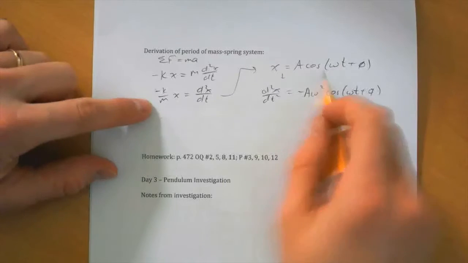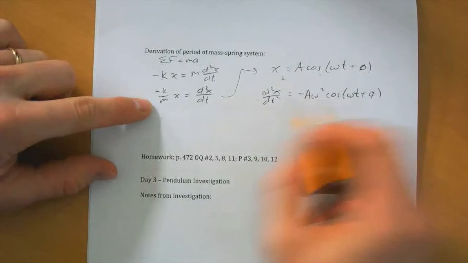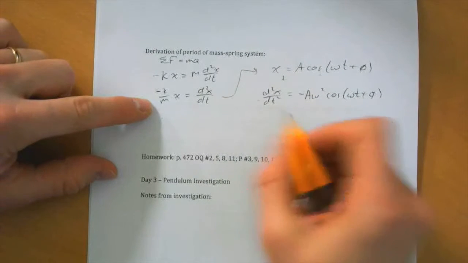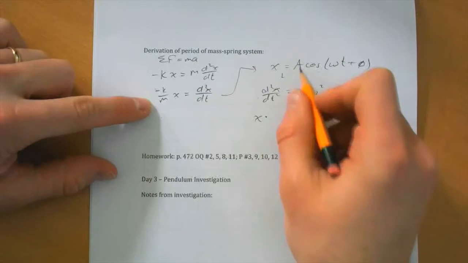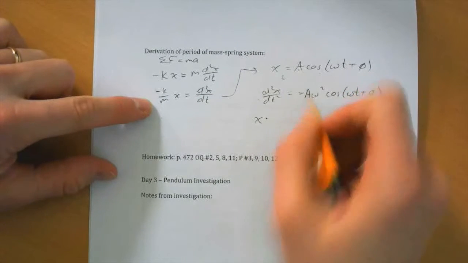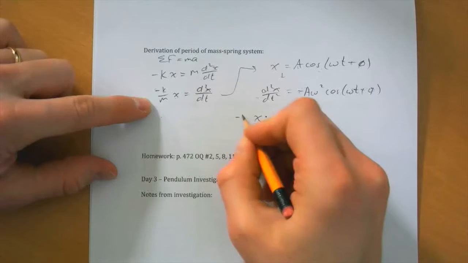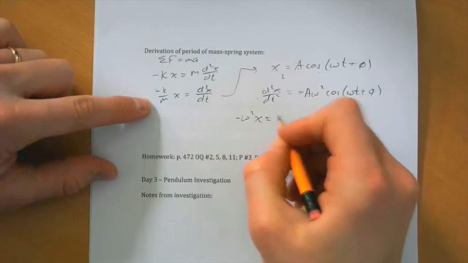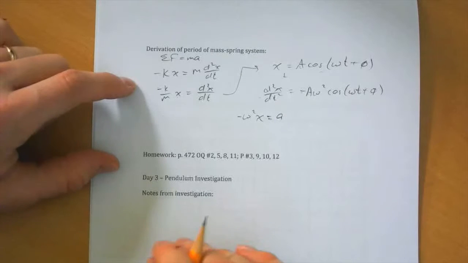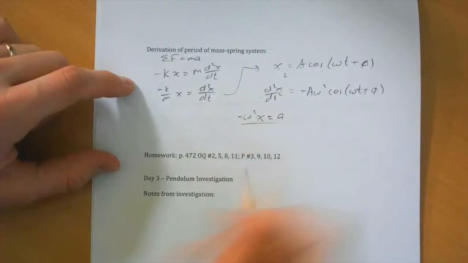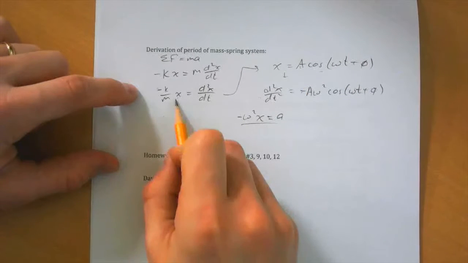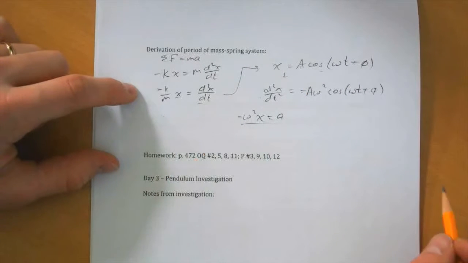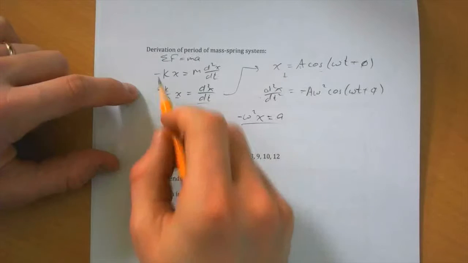By comparison, if we look at these two, then the position times what? Well, there's an A. The difference, we've got a negative omega squared. So negative omega squared x is equal to acceleration. That's the pattern we see in simple harmonic systems. Here we see something times x equals d squared x by dt squared. So what does that mean?